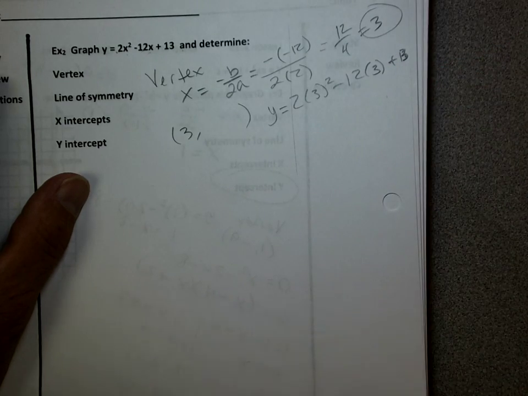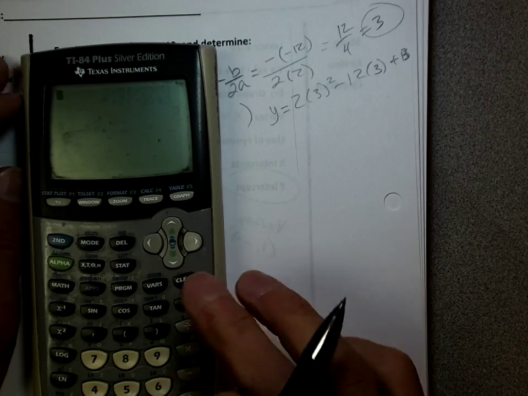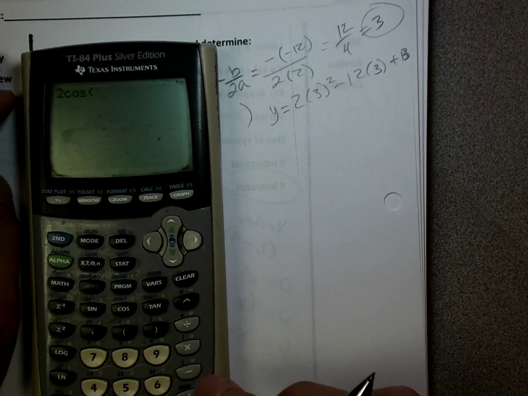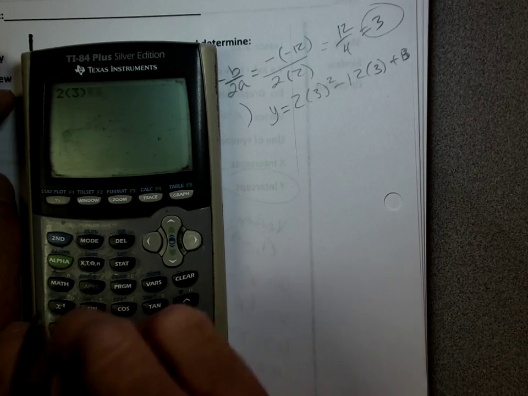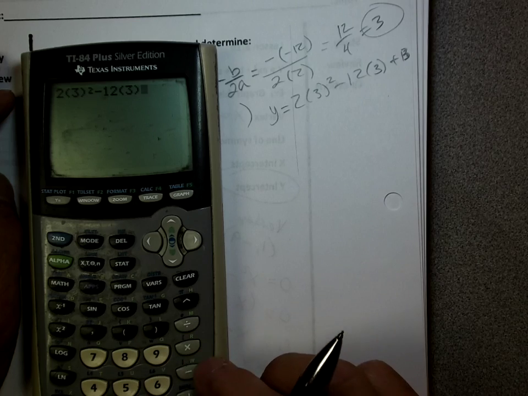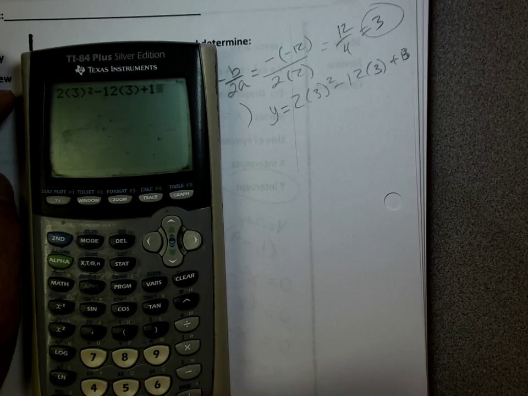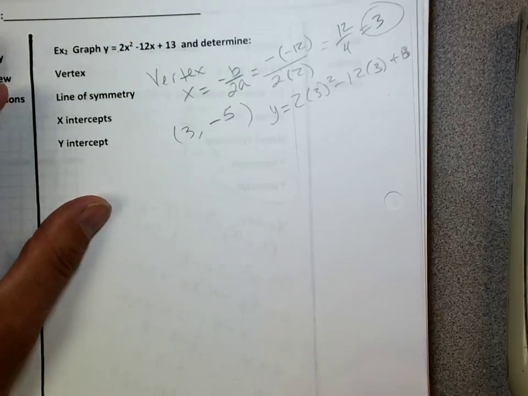I'm just going to let my calculator do the work. Why not? Why do all the work when the calculator can do it for me? 2 times, whoops, that says cosine. 2 times 3 squared, subtract 12 times 3 plus 13, and I get an answer of negative 5, okay? And we'll graph this in just a bit.